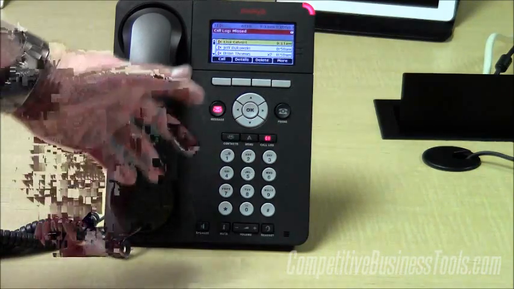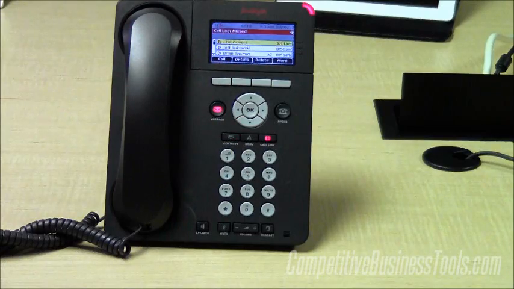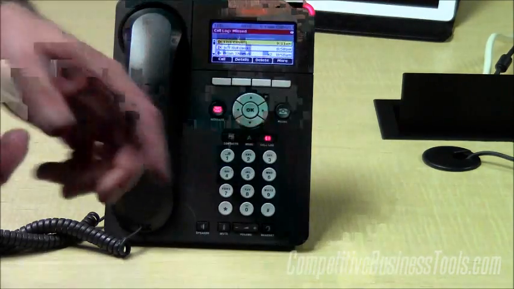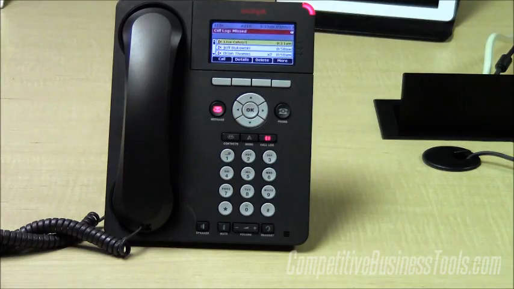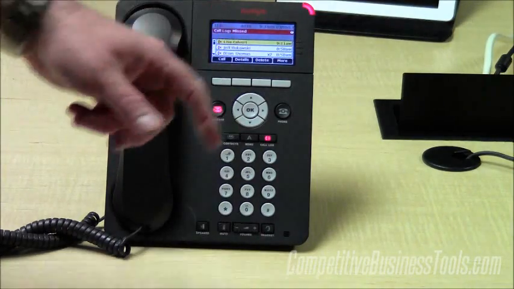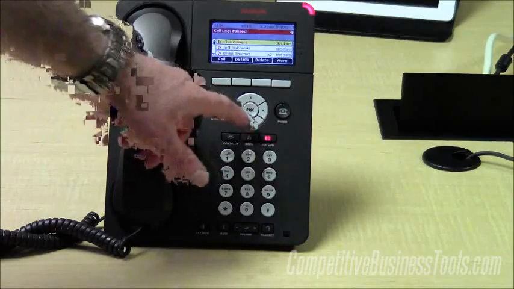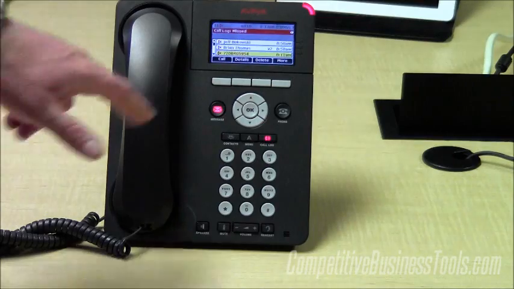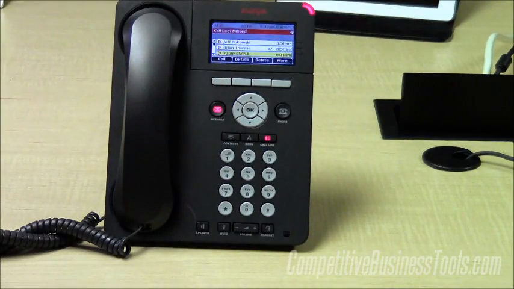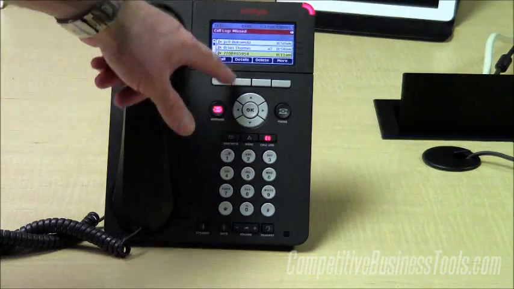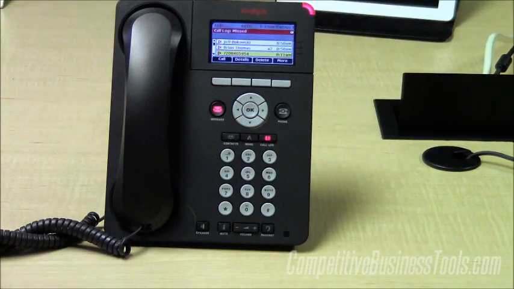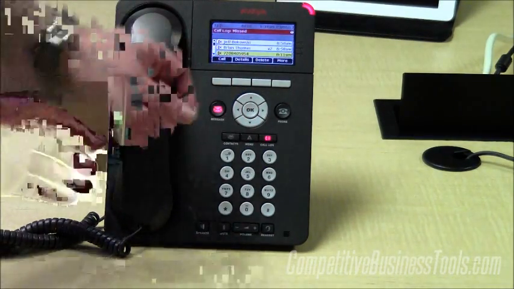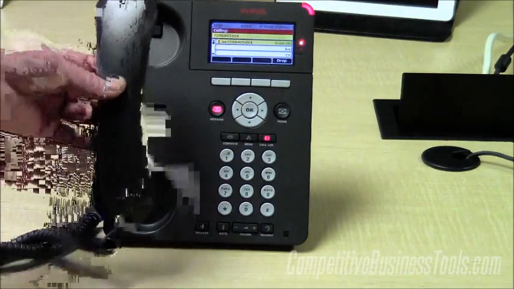Here's the nice part about it. Here's missed calls as an example. And we have a policy here at Competitive Business Tools where if you come back from lunch and you check your voicemails and you see that you had 3 voice messages, you're required to look at your missed call log and see if anyone else called you during lunch that did not leave you a voicemail. And in this case, I have 1 call that did not leave me a voicemail. I can highlight it by scrolling down to it using my circle dial pad. And once it's highlighted, I simply pick up and it calls that person.